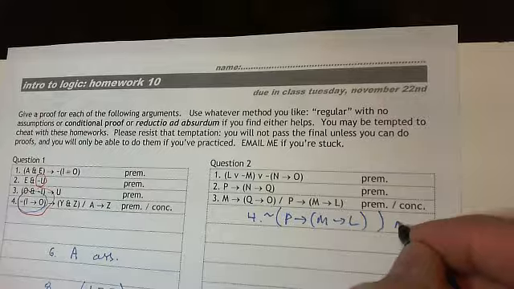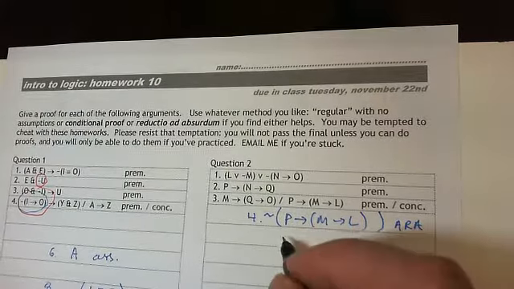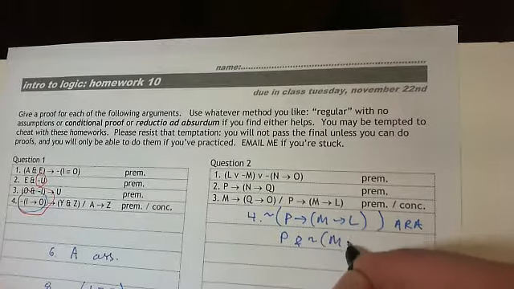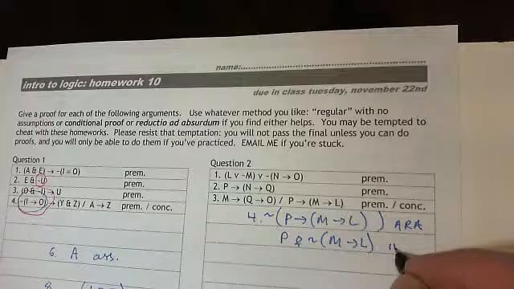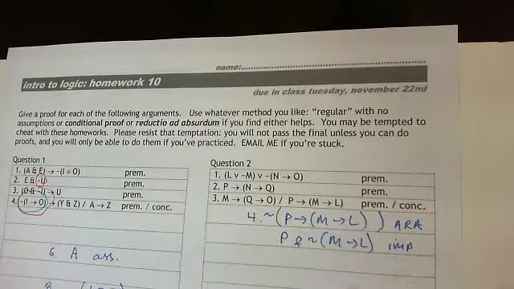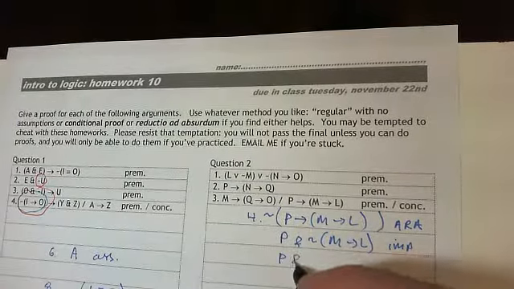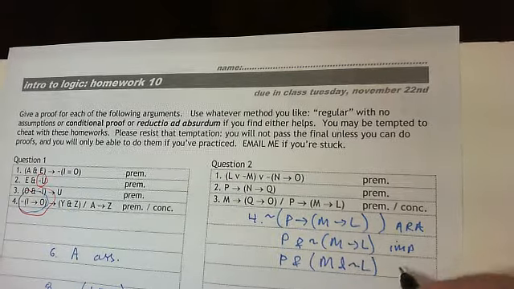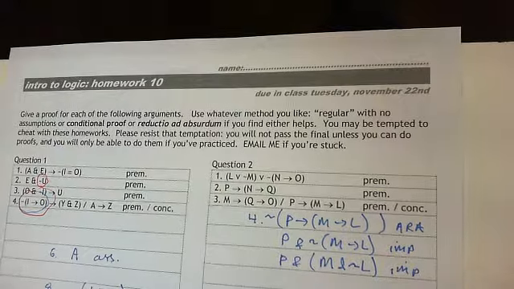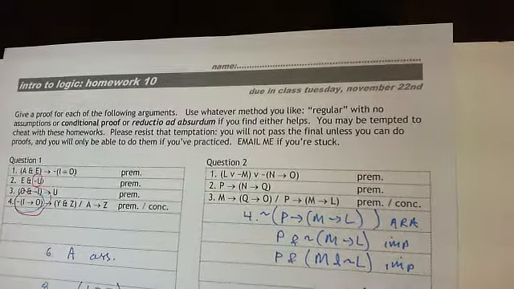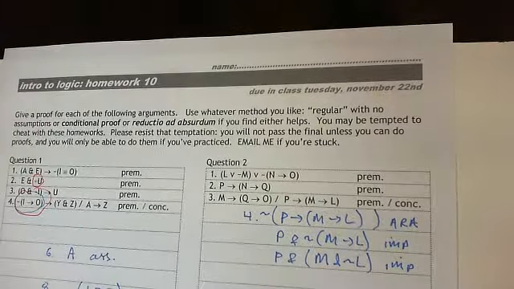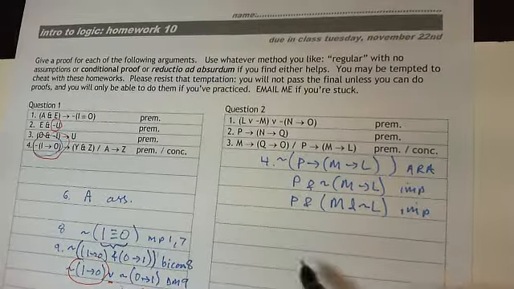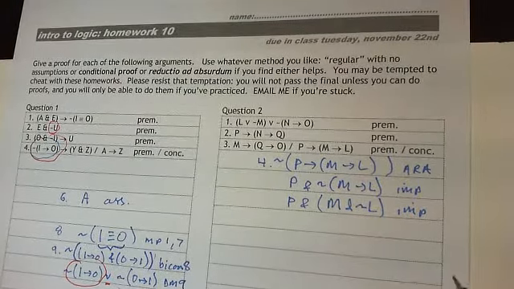And then that would be assumption reductio ad absurdum, and then I would advise you to do a couple of imps, which would give you P and not if M, then L, by implication, and then that would be equivalent to P and M and not L by another implication. So that would give you a fair amount to work with. It would give you P, it would give you M, and it would give you not L. And remember, your goal in reductio ad absurdum is to get, say, P and not P, or M and not M, or L and not L, any contradiction.